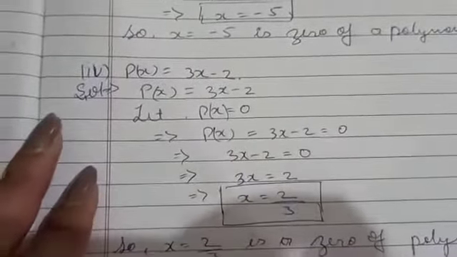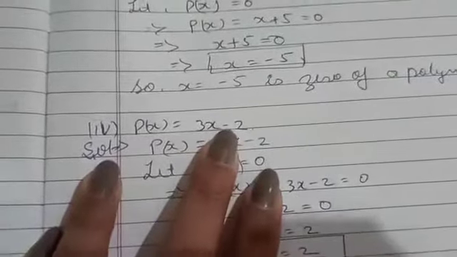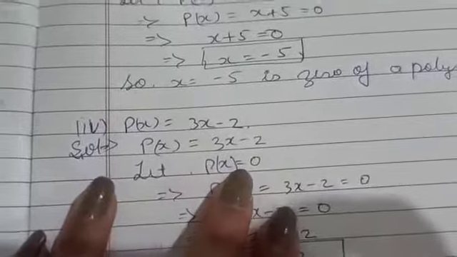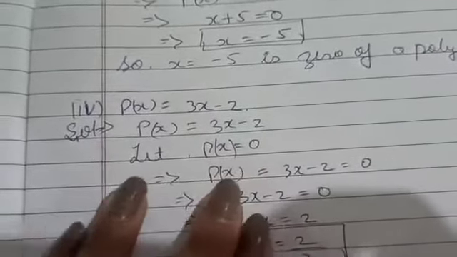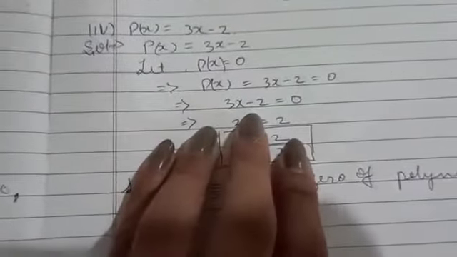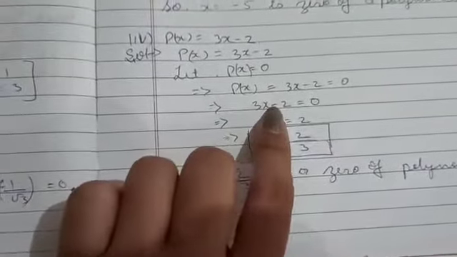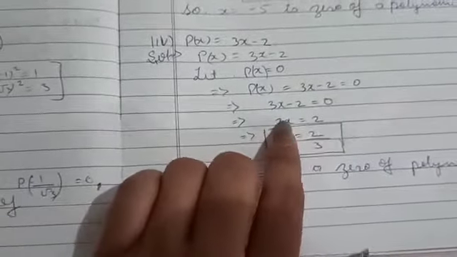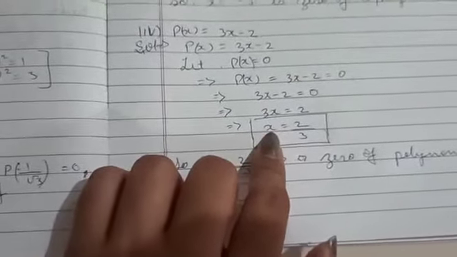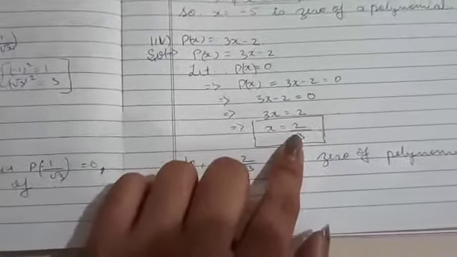Now next, this is the fourth bit. So p(x) equals 3x minus 2. We have to find its zero also. Its zero again, how we'll find? We'll equate this polynomial to 0. Let p(x) be 0. So p(x) is equal to 3x minus 2 equals 0. Then again 3x minus 2 is equal to 0. Okay. So after transposing this minus 2 to the RHS, it is plus 2. So 3x is equal to 2 we will have. Okay. Now we have to get the value of x. Okay, so x is equal to 2 upon 3.